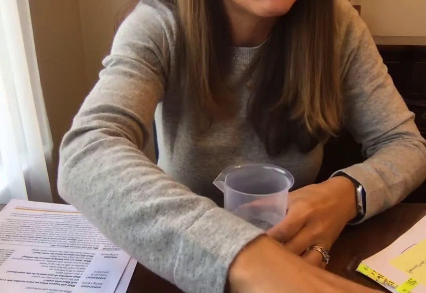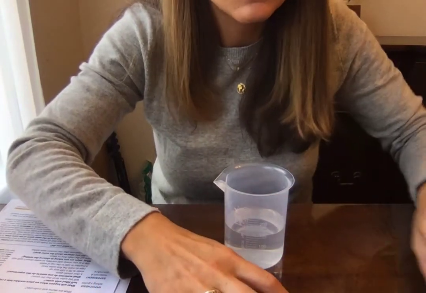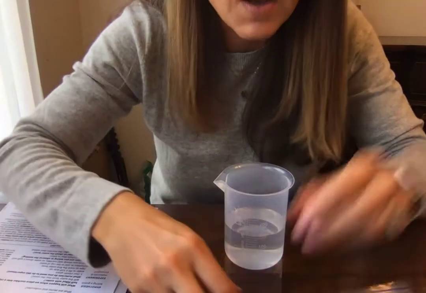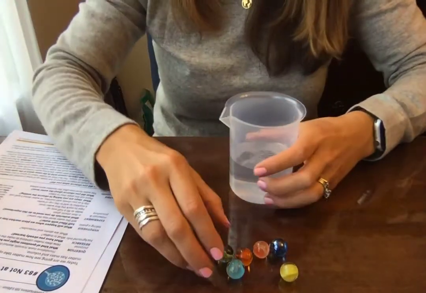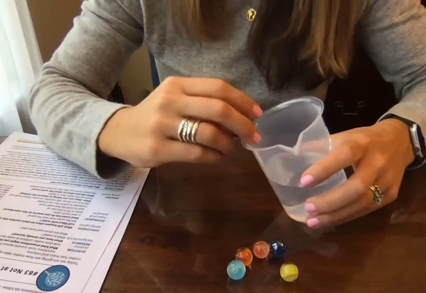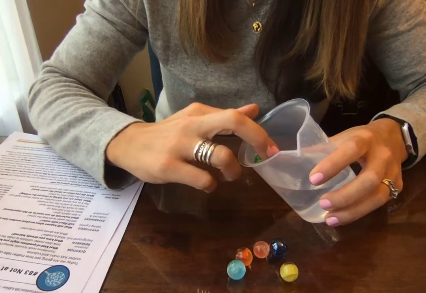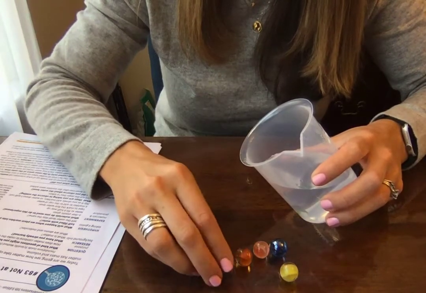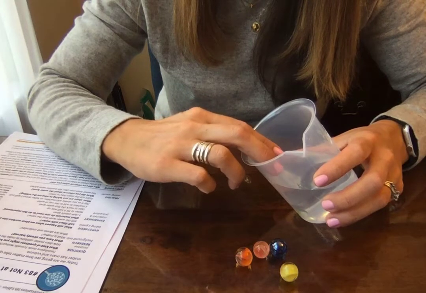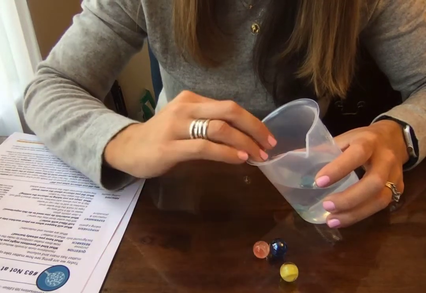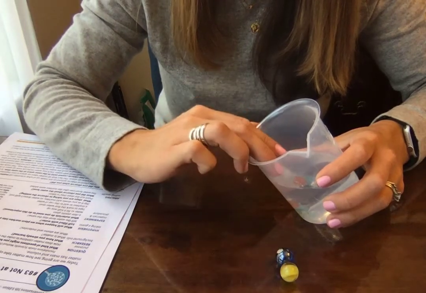And now I'm going to choose 6 marbles. Okay, I got my 6 marbles. And now one at a time, I'm going to let the marbles go in. And I'm going to tip my cup and let my marbles roll in, because I'm not trying to splash the water. We don't want to lose any water. We want to make sure all of our water stays in there so that we know our experiment is correct. Okay? All right, I'm putting all 6 marbles in.